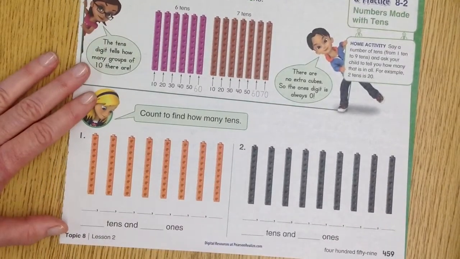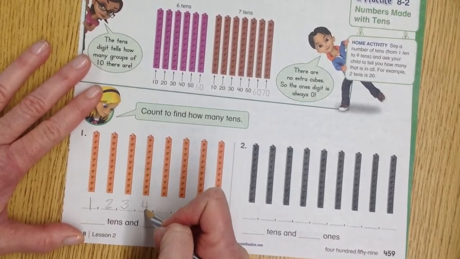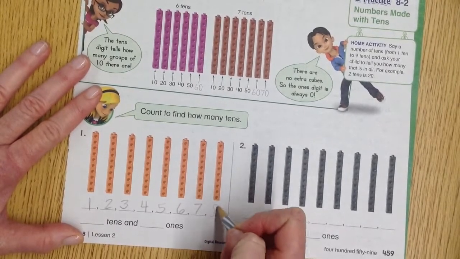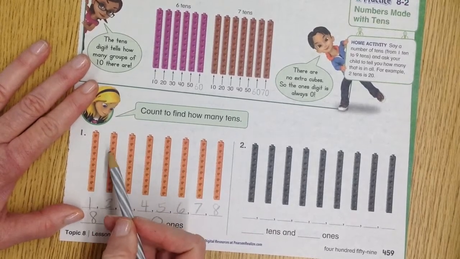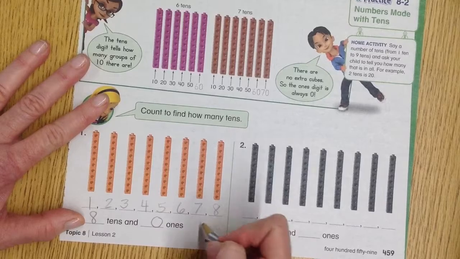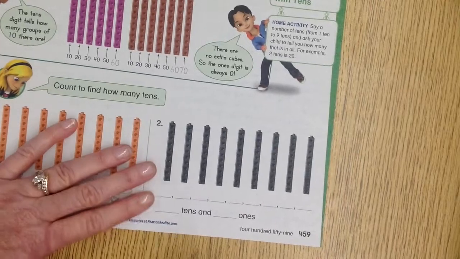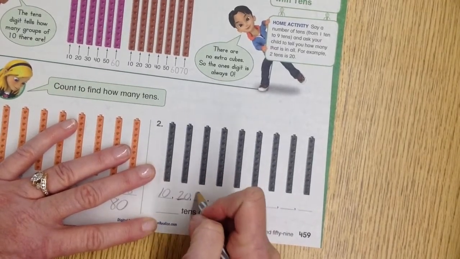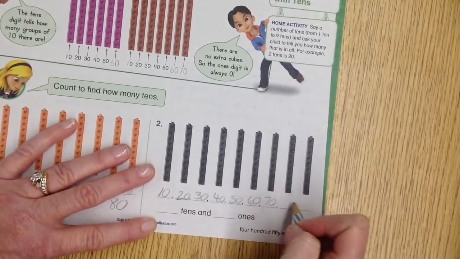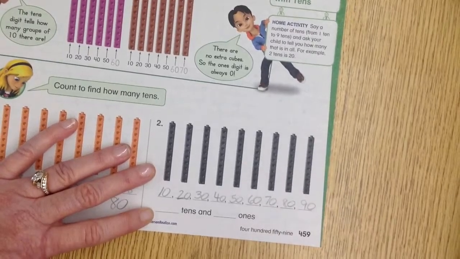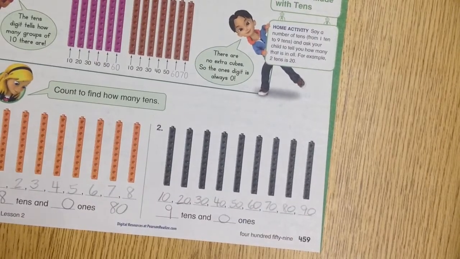All right, number 1 says count to find how many tens. So we have 1, 2, 3, 4, 5, 6, 7, 8 tens. We don't have anything extra, so let's count by tens. 10, 20, 30, 40, 50, 60, 70, 80. So we have 80. Now, I guess they wanted me to count by tens here, so I guess I should say on this one, 10, 20, 30, 40, 50, 60, 70, 80, 90. I had 9 tens and 0 ones to get me to 90.